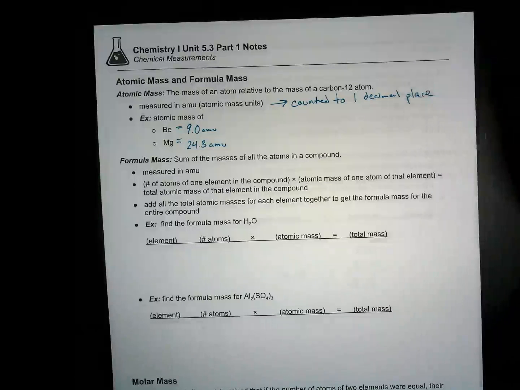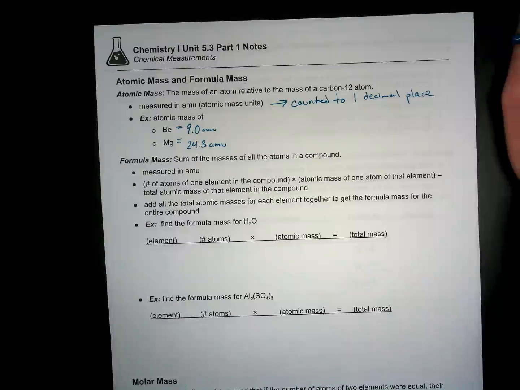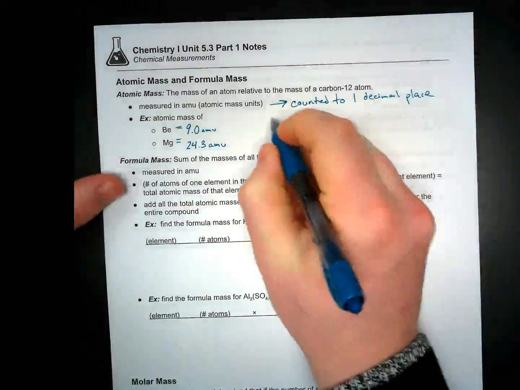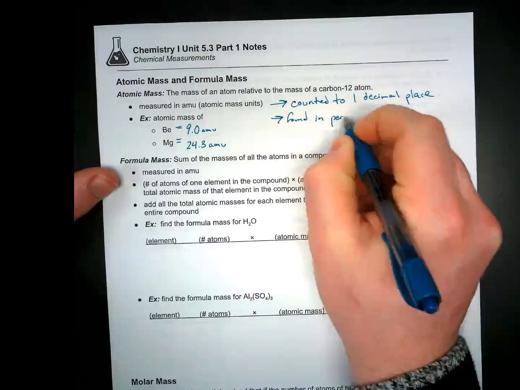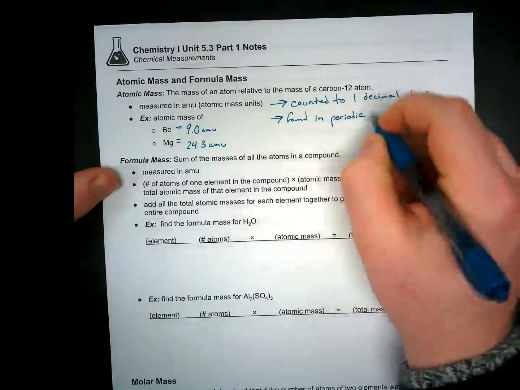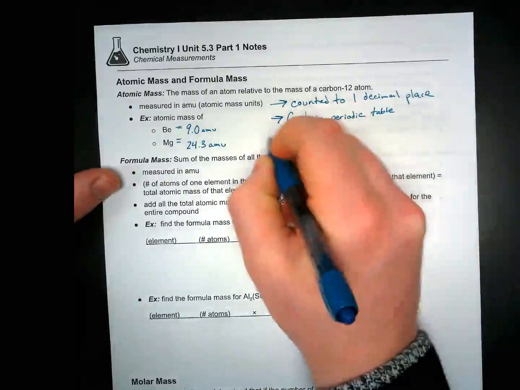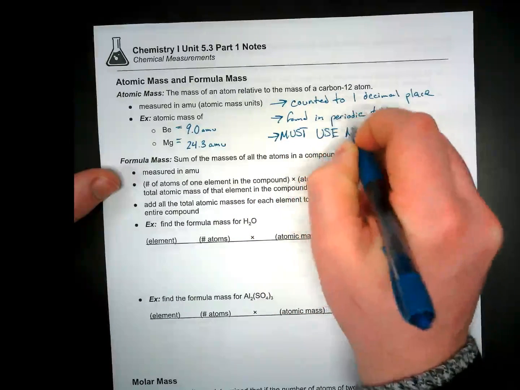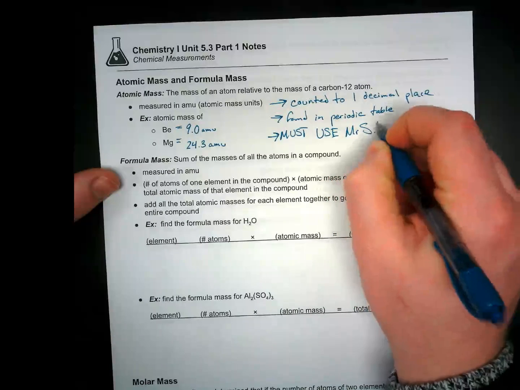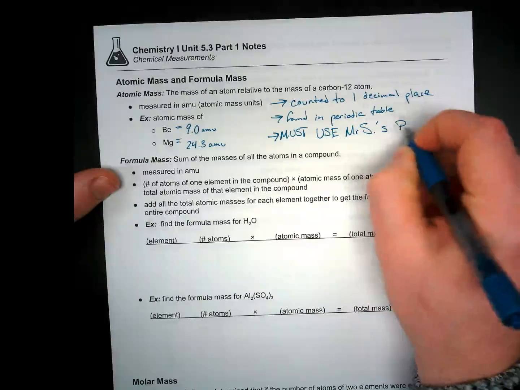So atomic mass, again, we just take that from the periodic table. Maybe I'll even add that: found in periodic table. And I'll add this too: must use Mr. Sheeline's, put Mr. S's periodic table.